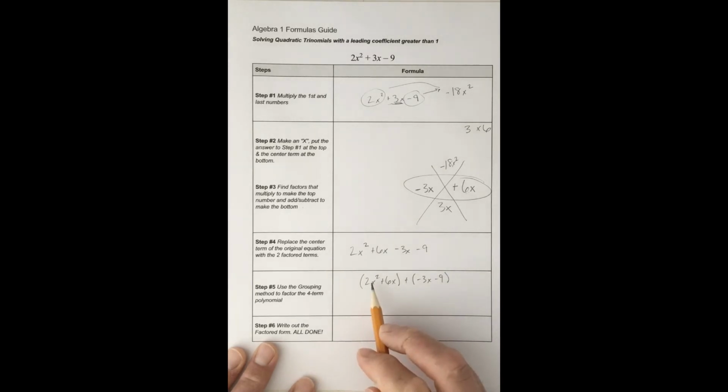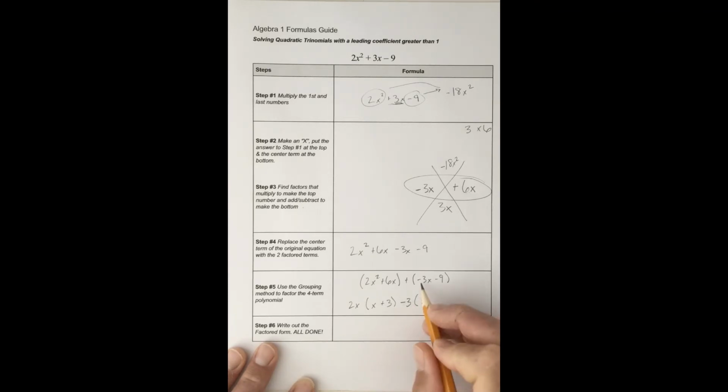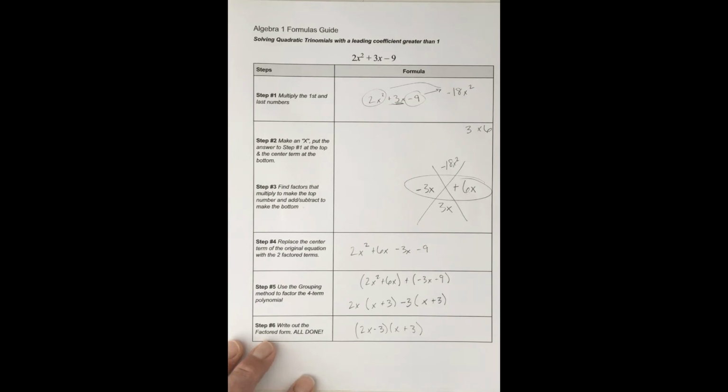And then I factor out the numbers within each group. I know a 2x can be pulled from here. So I'm left with x plus 3, and I know a negative 3 can be pulled from here, so that means I'm left with x, and then because I pulled the negative, this becomes a positive x plus 3. So one of my factors is x plus 3, and now I can just combine this remainder, and I am left with the factored form.